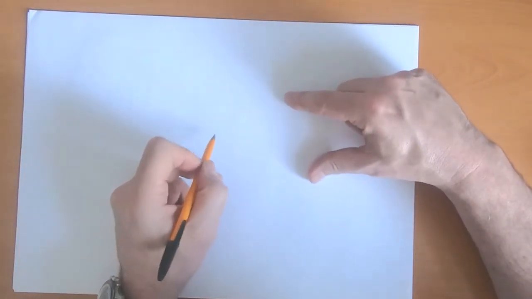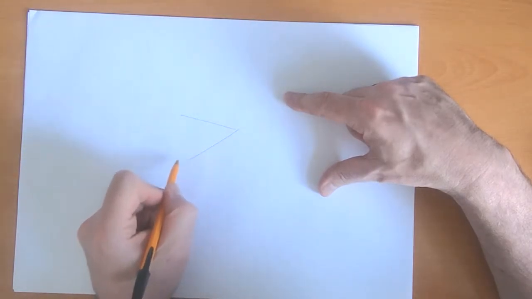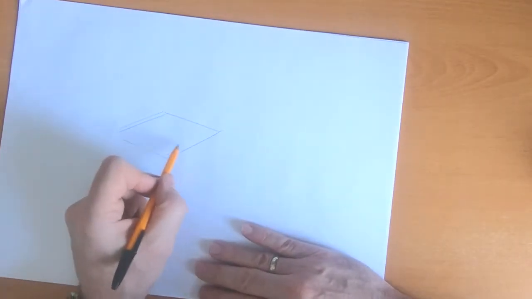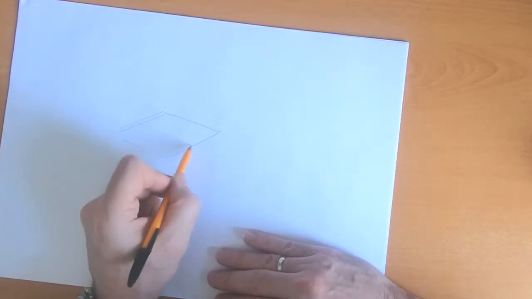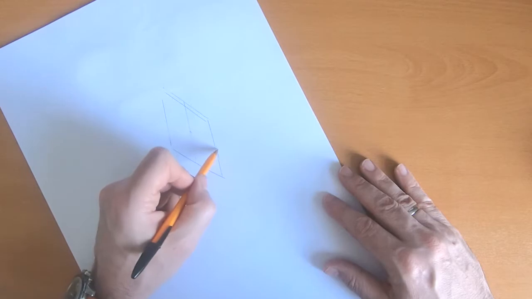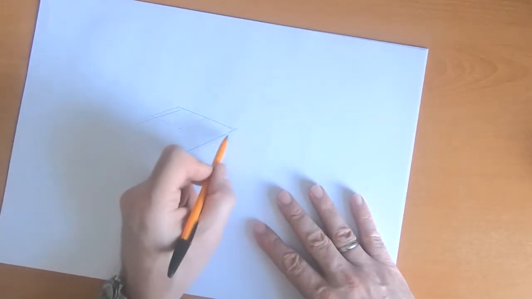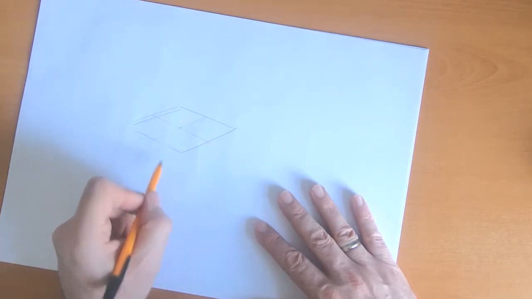Hi everyone, today we're going to look at ellipses. I'm going to start off by drawing a square in perspective. As a guideline, generally you want to keep it as square as possible because the ellipse, which you want to be a circle in perspective, has to fit within the boundaries of something in proportion.